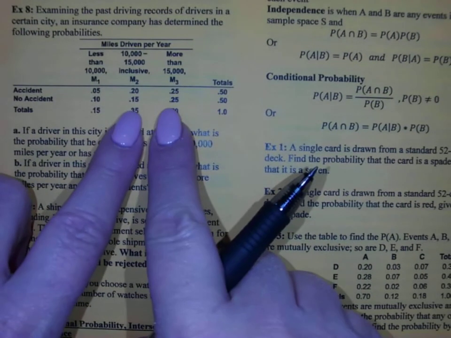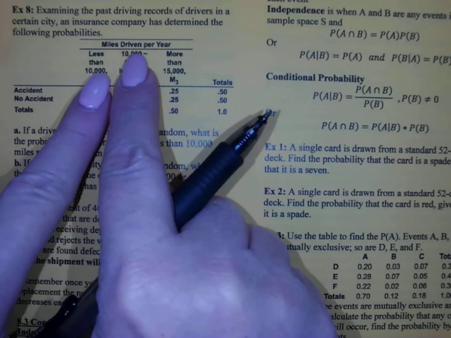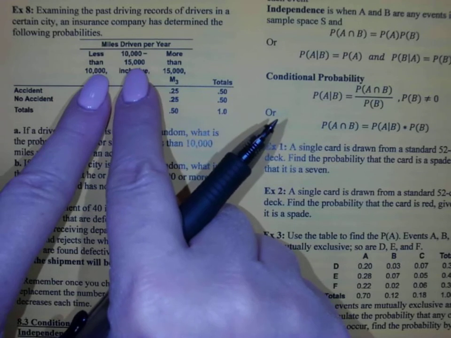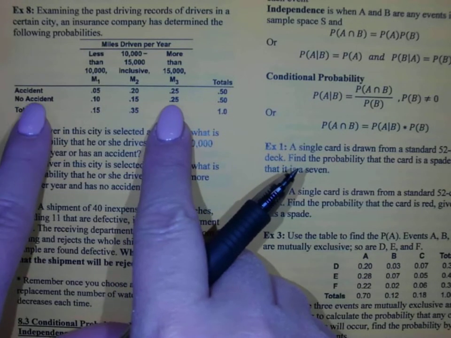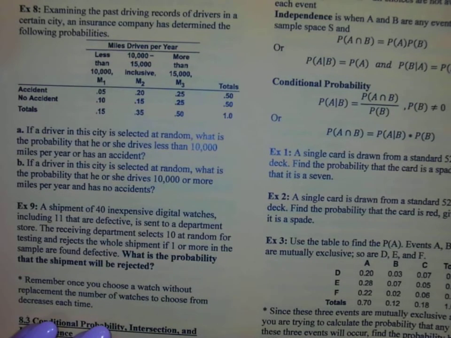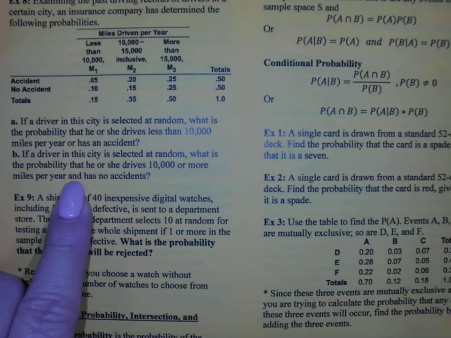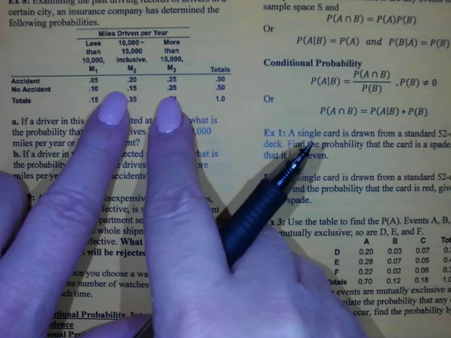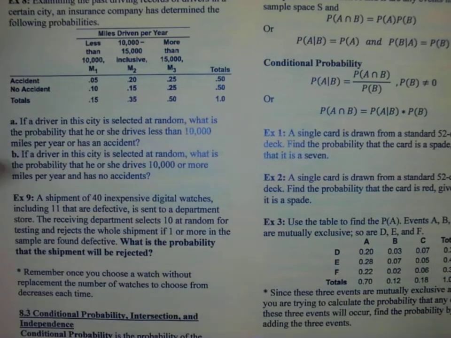We've got two parts here where they go 10,000 or more. This is 10,000 or more, and so is this one. We've got 10 to 15,000 and 15,000 or more. So there's two parts right here, and we're looking at "and no accidents," right? Now remember, "and" is your intersection. So where do they intersect? Well, they intersect with no accident and those 10,000 or more. So we're going to have to add both of these numbers together.